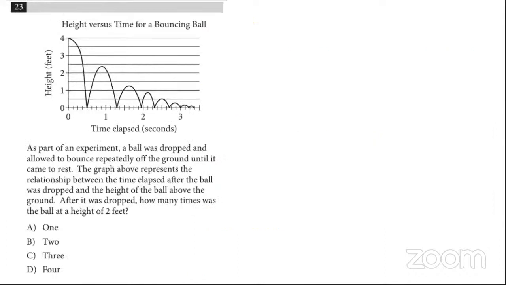So here basically we are given a graph. Let's see what this graph is about. As a part of an experiment, a ball was dropped and allowed to bounce repeatedly off the ground until it came to a rest. The graph represents the relationship between the time elapsed after the ball was dropped and the height of the ball above the ground.